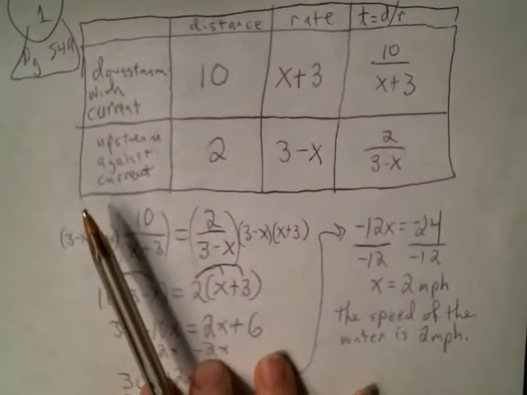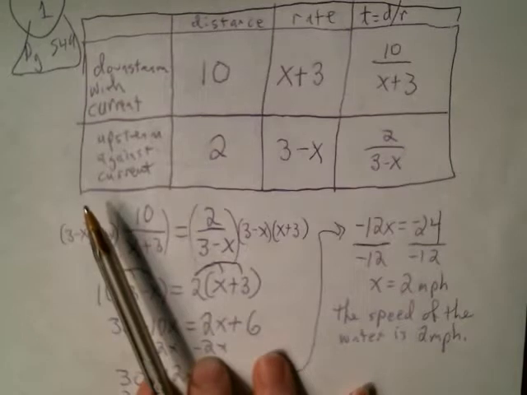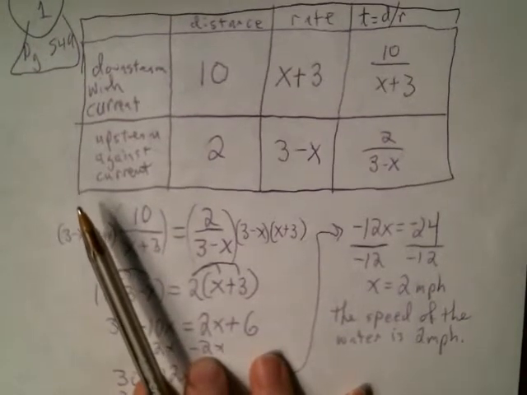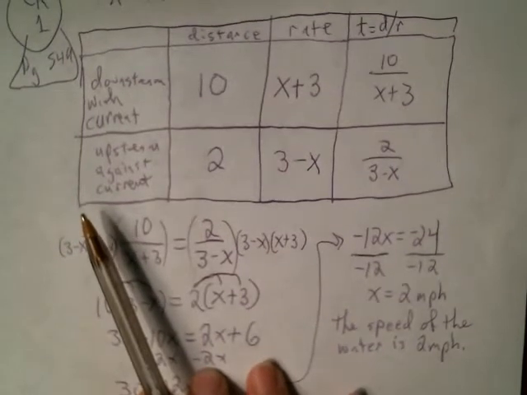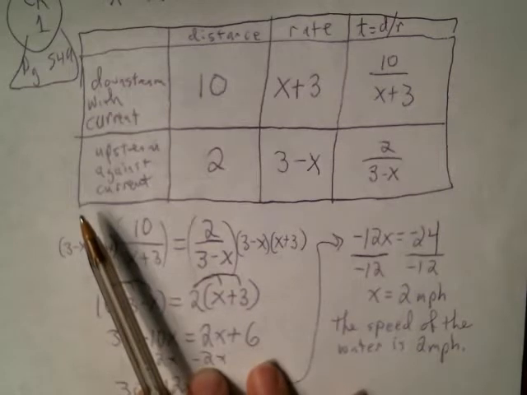You wouldn't expect the water to be going in the direction opposite to where you think it's going. If it was -2, the current is suddenly going in the wrong direction. I'm not even sure what that would imply, but okay.